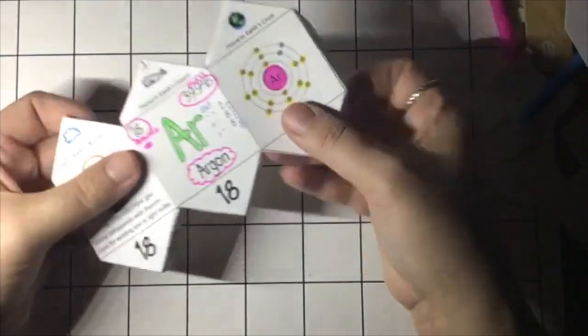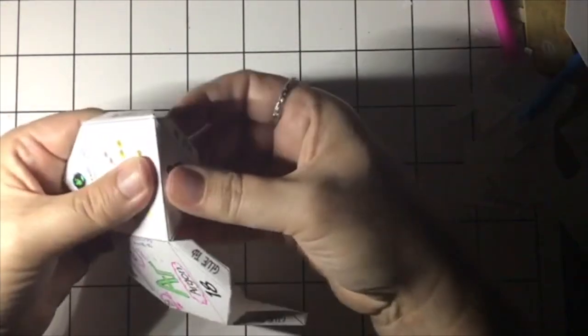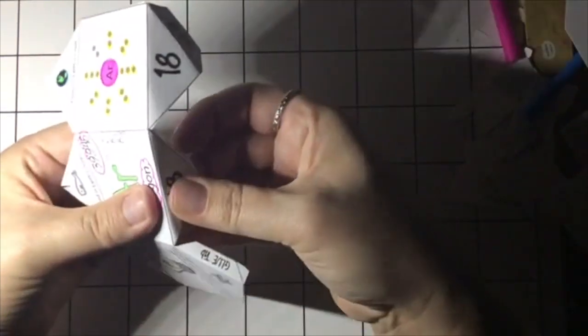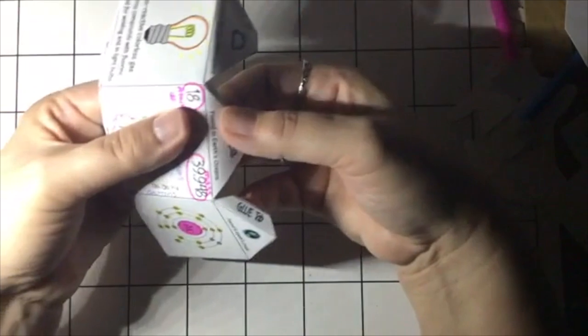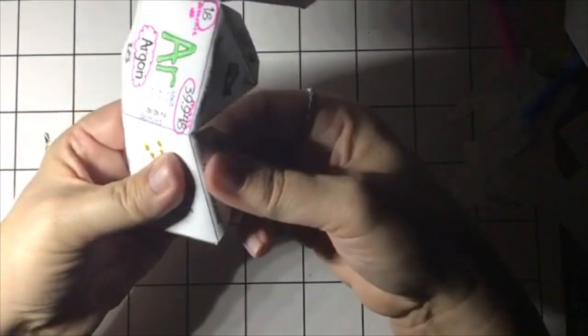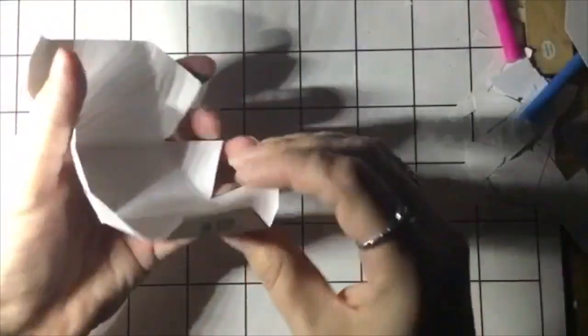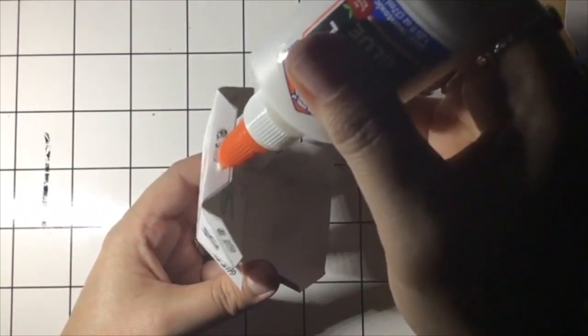So now that I've done that, you might notice it might help a little if we bend in the triangles that are on either side of our boxes. Okay. All right, so at this point, we need to go ahead and just add some glue to every tab that says glue tab, okay? Just try not to add too much or you'll end up with a mess.